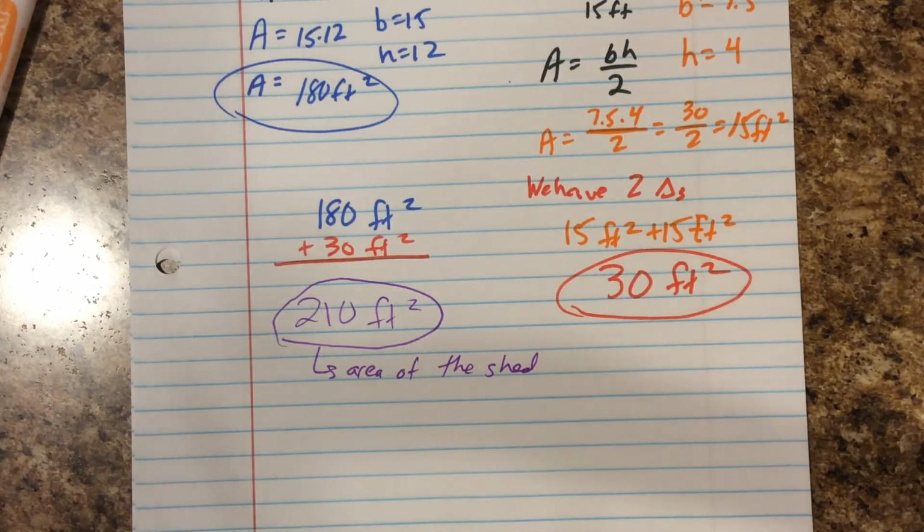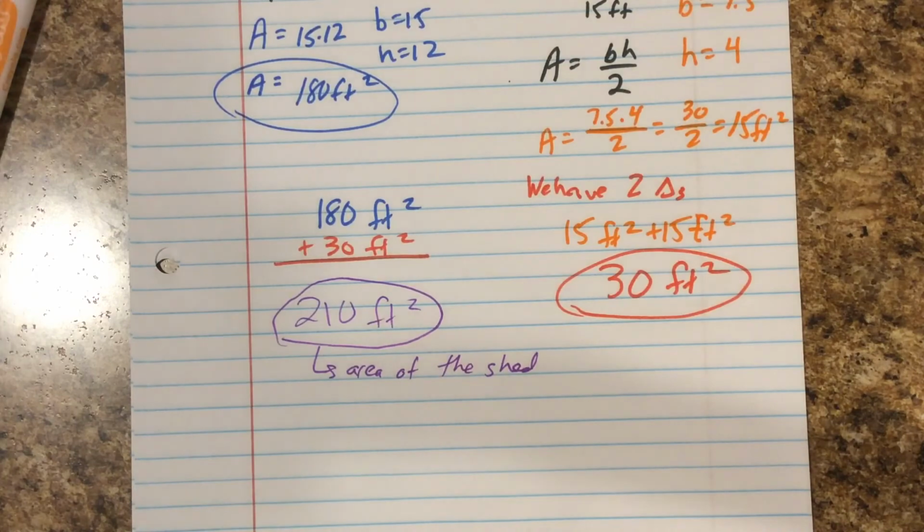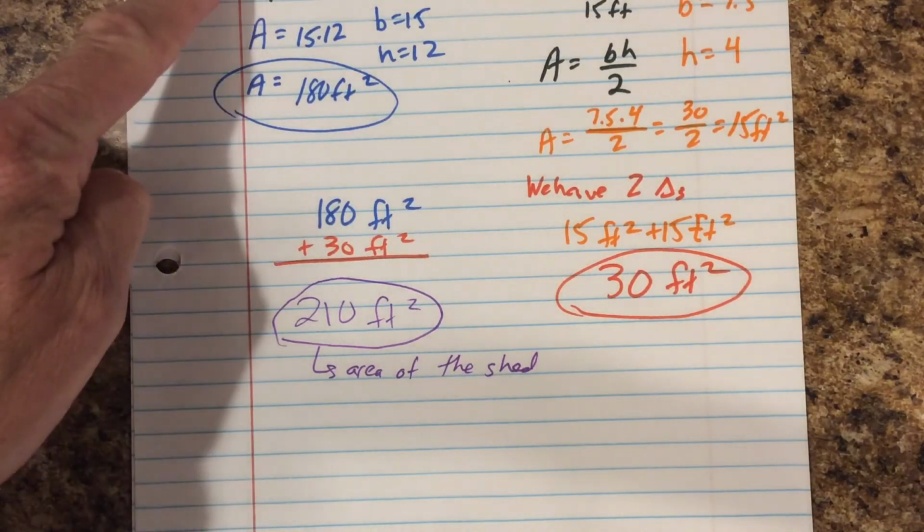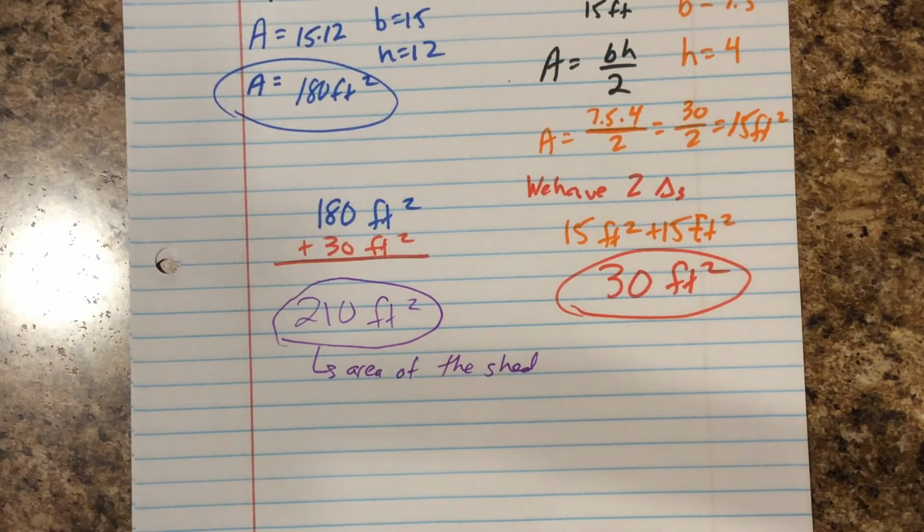All right. I think we need to make sure we stress on the order in which we do these things. All right. So I'm going to give you those steps next. First, you got to figure out what shapes you're working with. Because if I don't know what shapes I'm working with, like if I didn't know in this example that I was working with a rectangle and a triangle, then I wouldn't know what formulas to use. So I have to be able to divide my shape up into something that I know the formulas for their area.